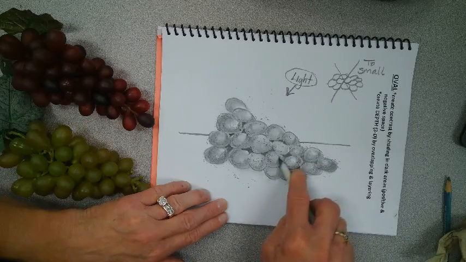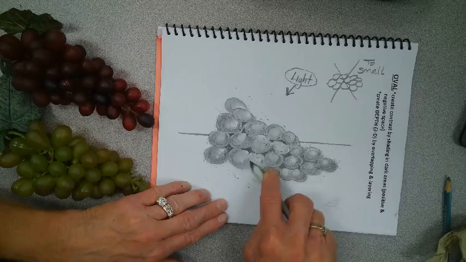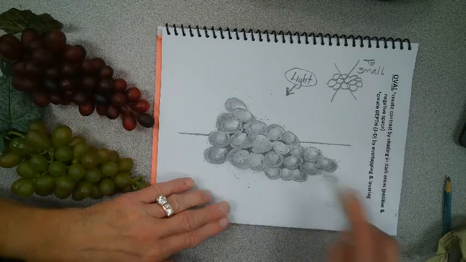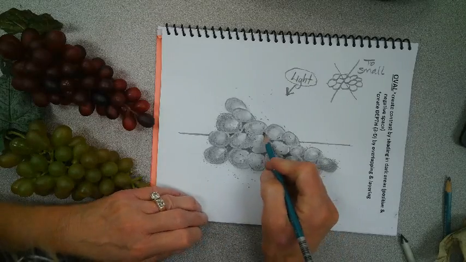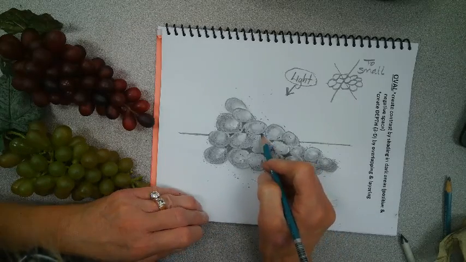You might see while you're doing this that you missed a contrast spot, of which I see that I missed. I missed this little contrast right here. There's a little shape in there.